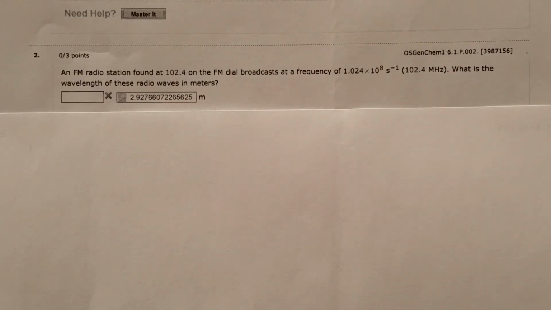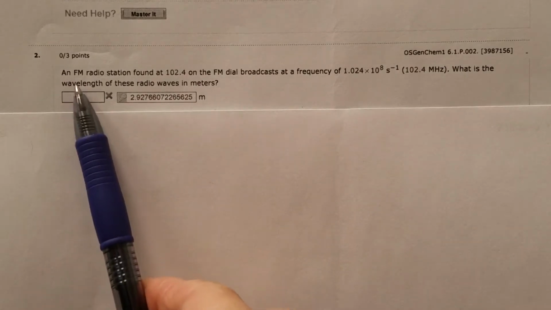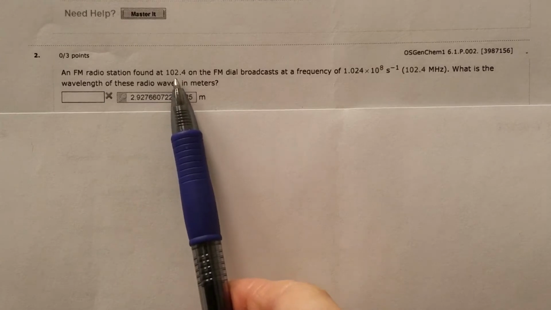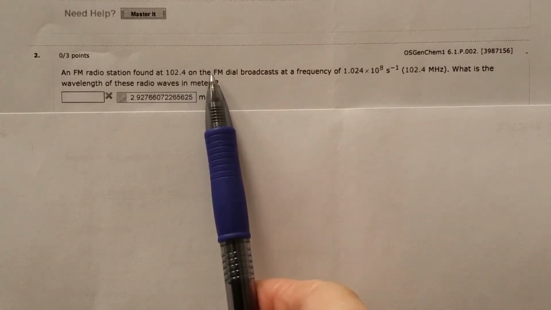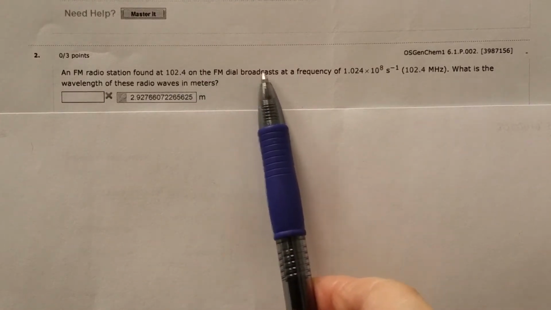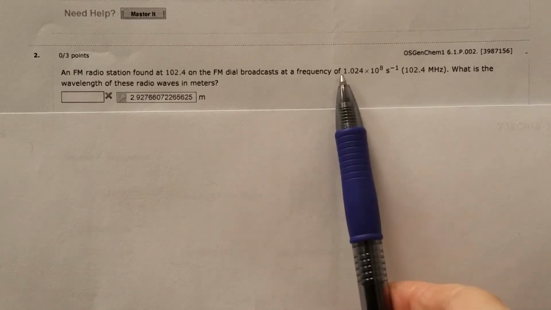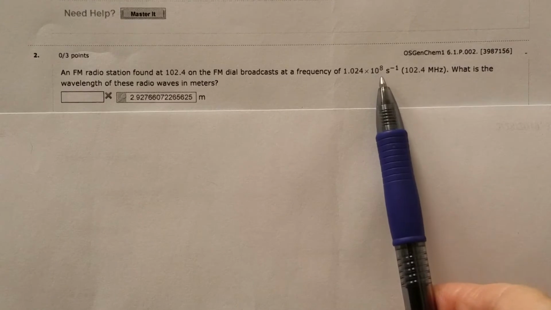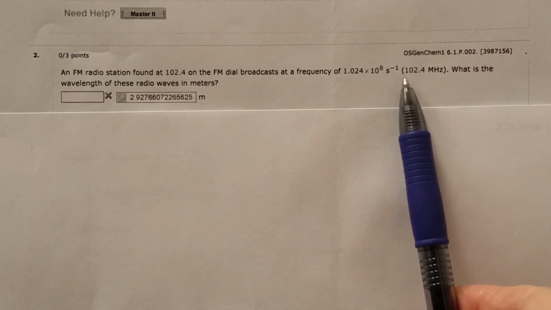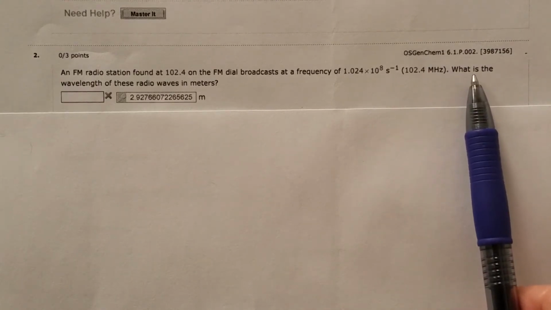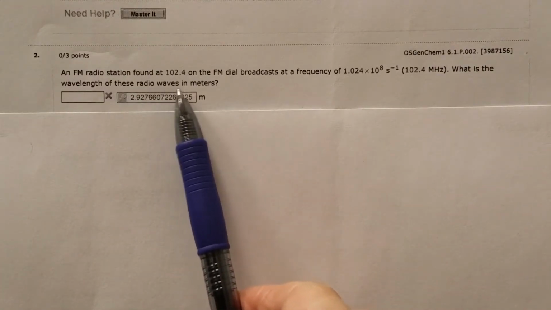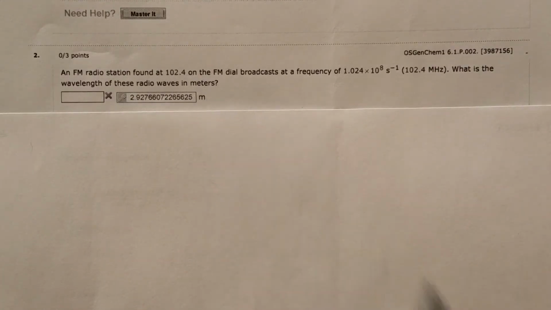So this is question number 2. I have a radio station found at 102.4 on the FM dial that broadcasts at a frequency of 1.024 times 10 to the 8th hertz. What is the wavelength of these radio waves in meters?